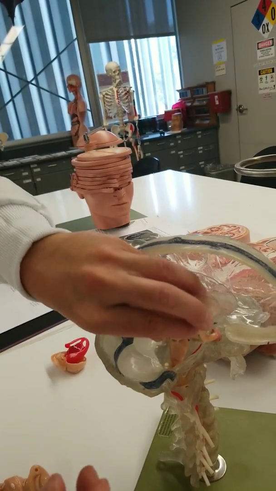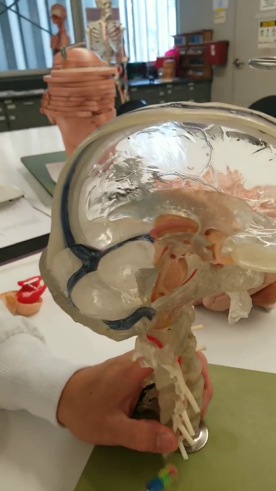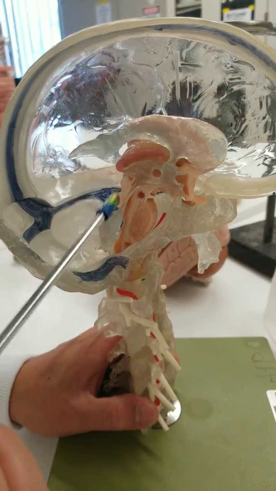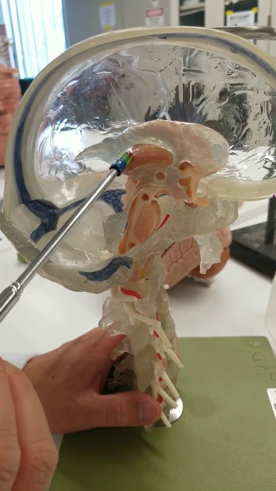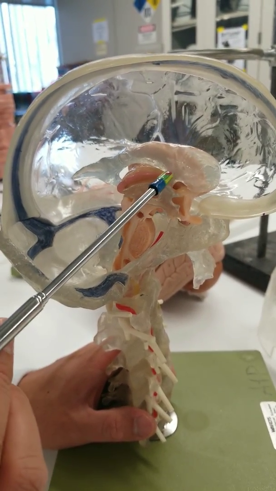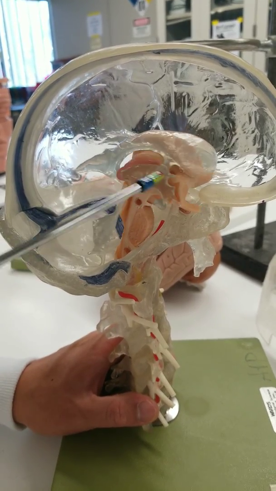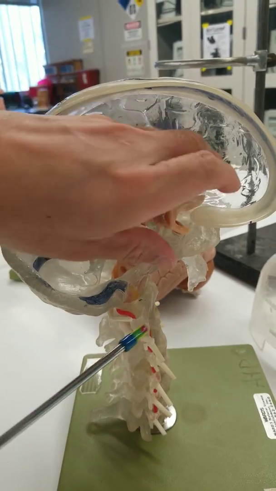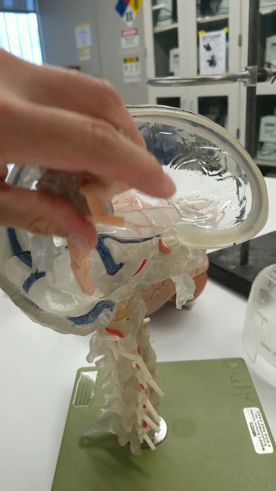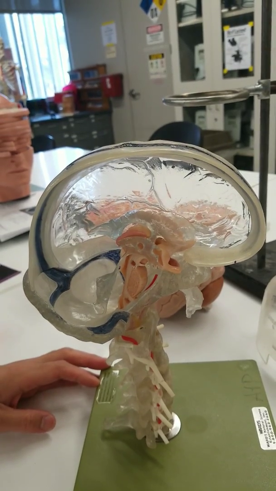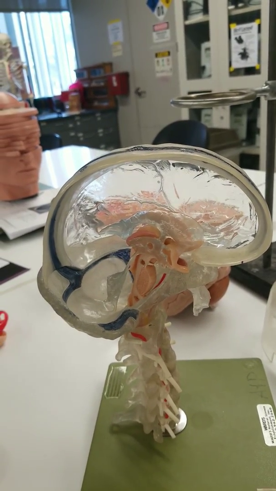So once again, the order of cerebrospinal fluid flow: it gets produced by this pink stuff. That's the choroid plexus. It's found in all the ventricles. Choroid plexus produces cerebrospinal fluid, lateral ventricle, interventricular foramen, third ventricle, cerebral aqueduct, fourth ventricle, central canal. It'll then make its way to the subarachnoid space, and then it'll get drained by the arachnoid villi. That's how we get our cerebrospinal fluid circulating.